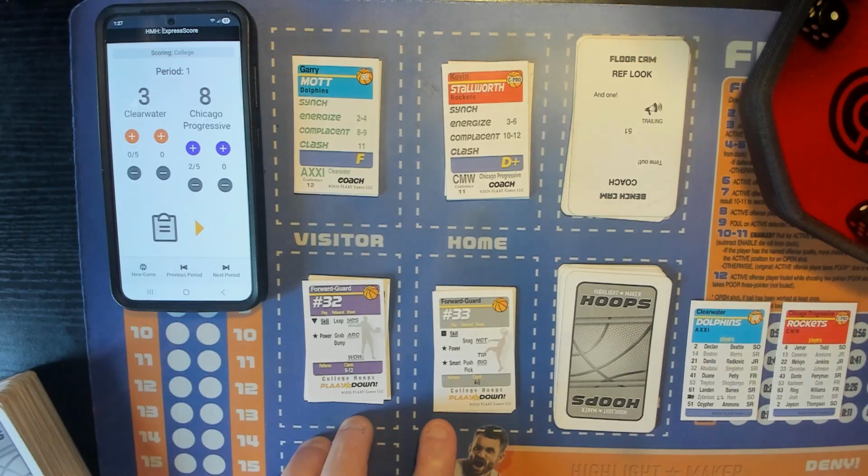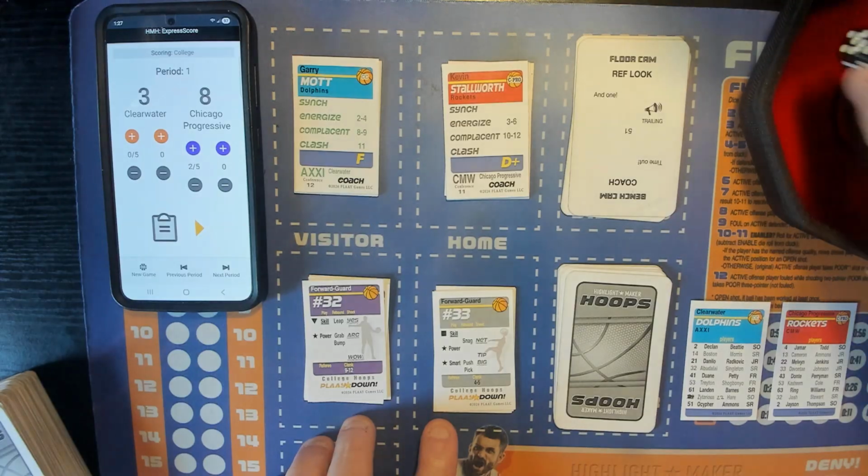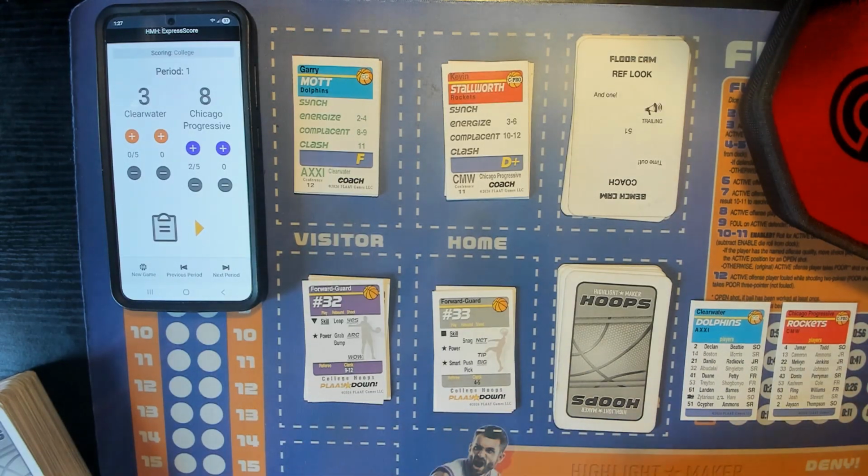So number 32, another crazy name. Let's see if I can. Abdulia Singleton. That's probably not even close, but he's going to get an and one.